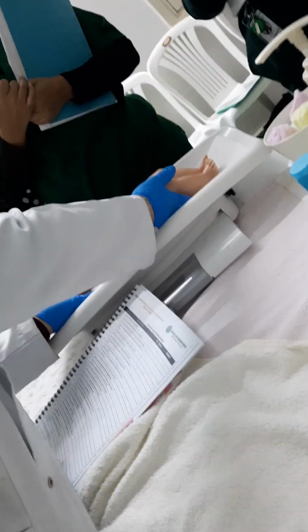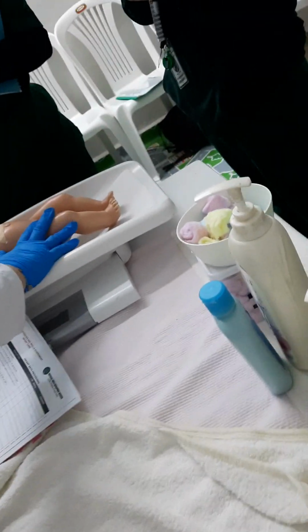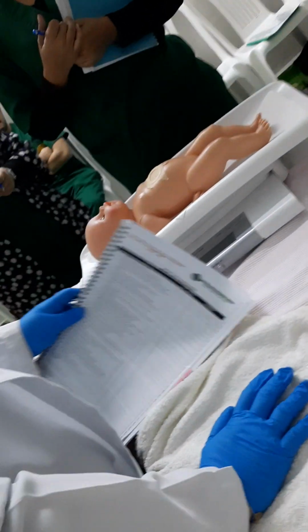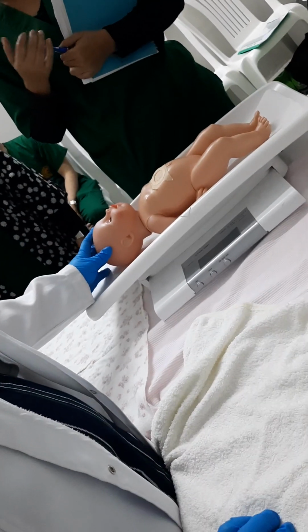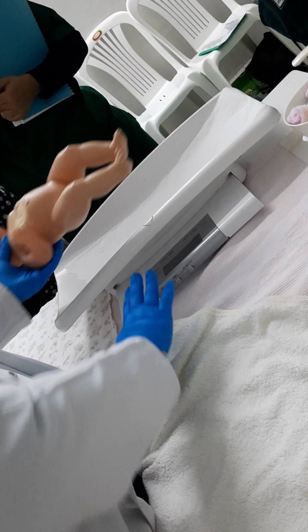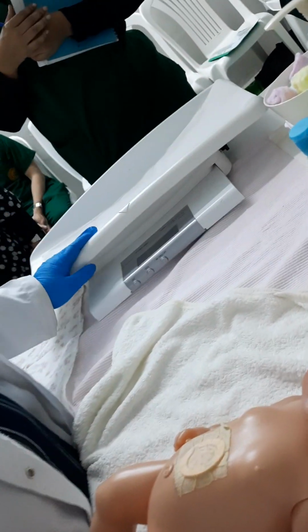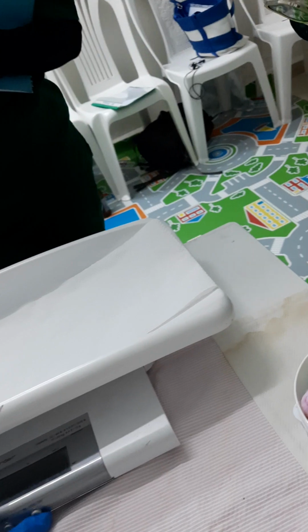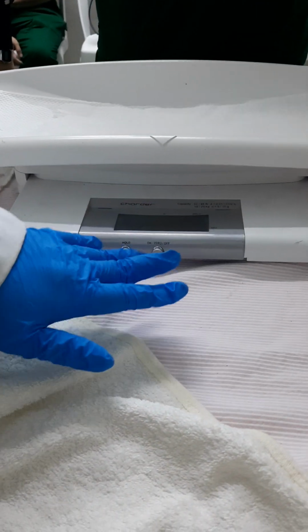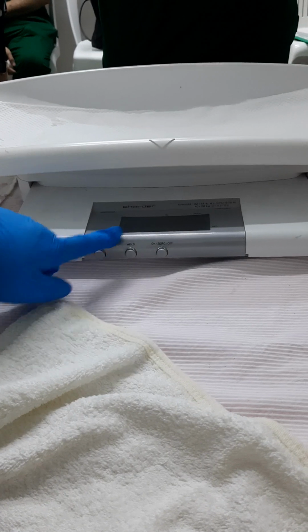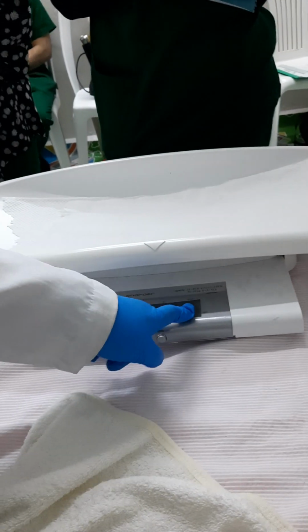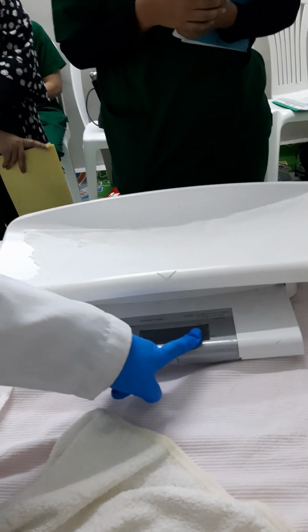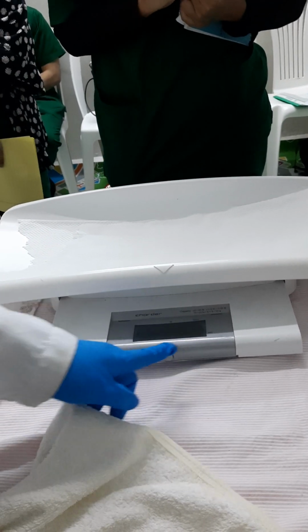So why are we going to weigh them without the clothes? Yes. It will not be accurate to measure the baby if there are clothes. Okay? So how are you going to operate the weighing scale? You have to turn it on and make sure of the unit: kilos or pounds. If it is pounds, what is 1 kilo? 1 kilo is how many pounds? It is 2.2 pounds.